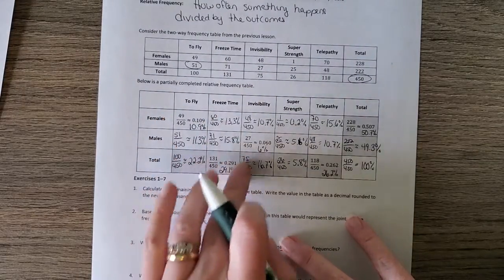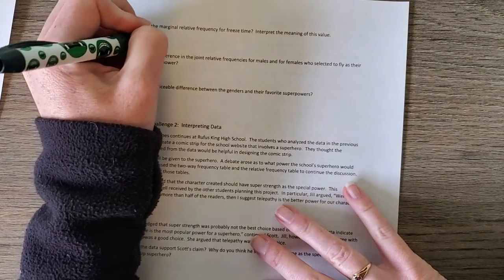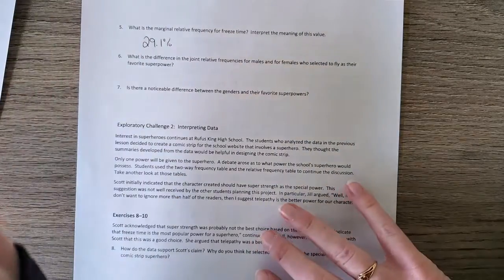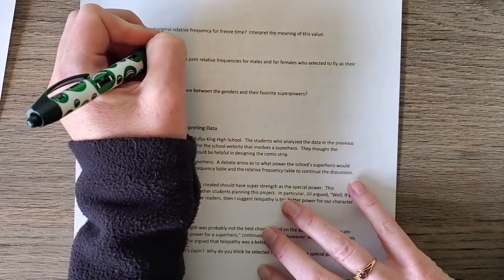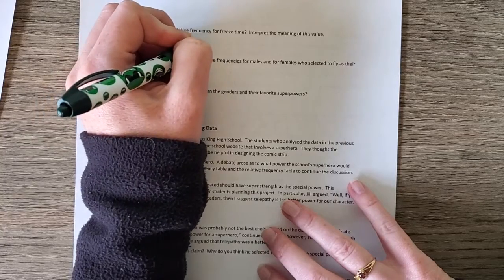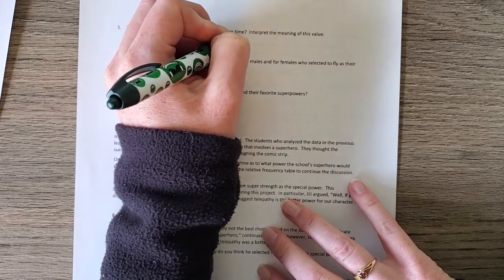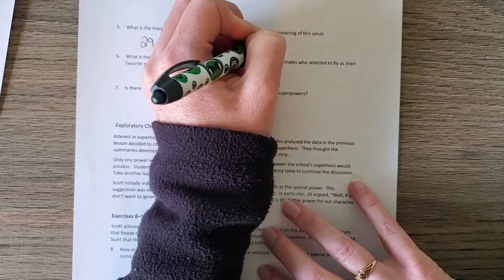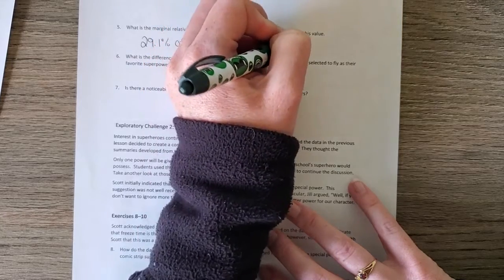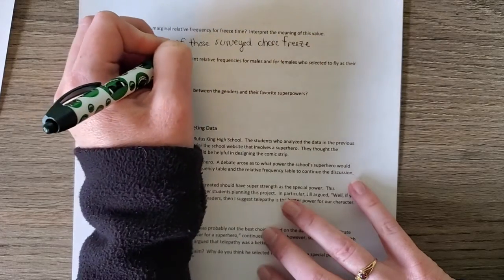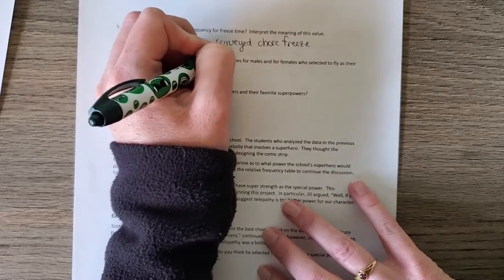So we're talking about the total here, 29.1%. And it says interpret the meaning. So 29.1% of those surveyed chose freeze time as their favorite.